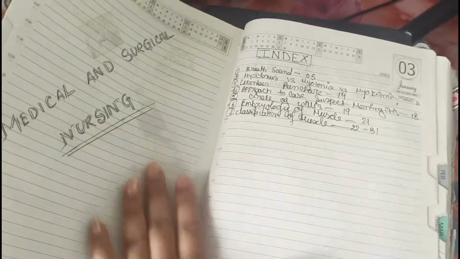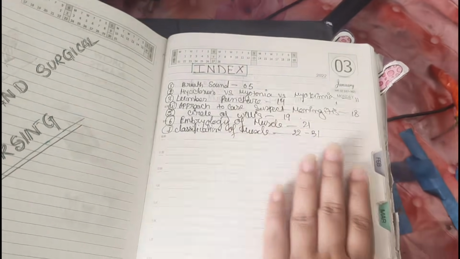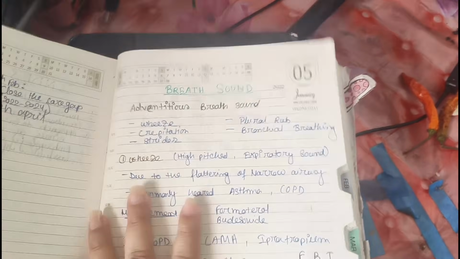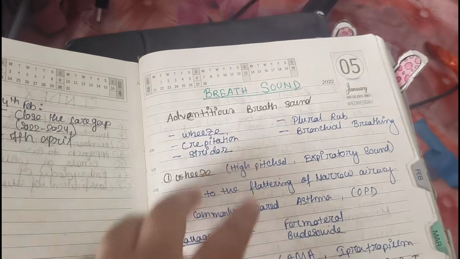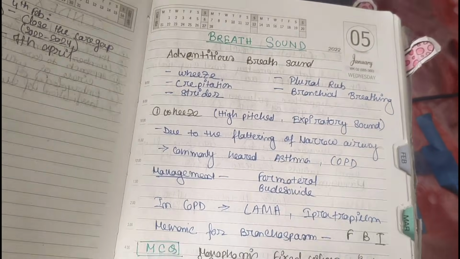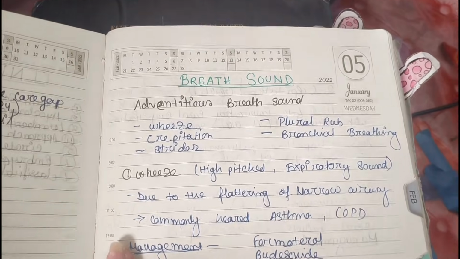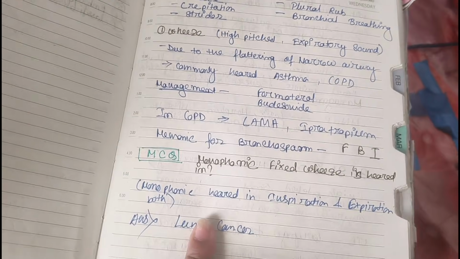So let's see my notes. I started making notes from medical surgical nursing, because I found this is the very first subject. During the preparation I got a question on the breath sound, so I started making notes of the different kinds of breath sounds, and where I can hear them.